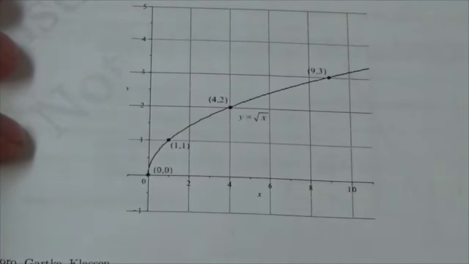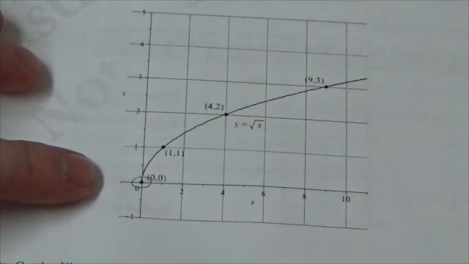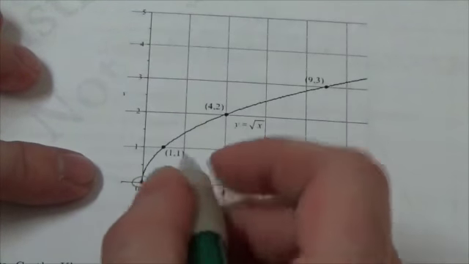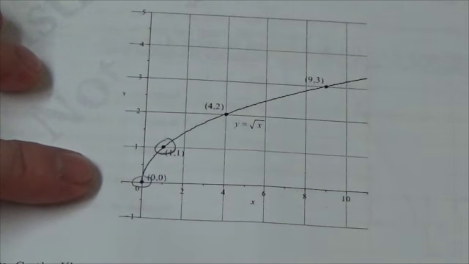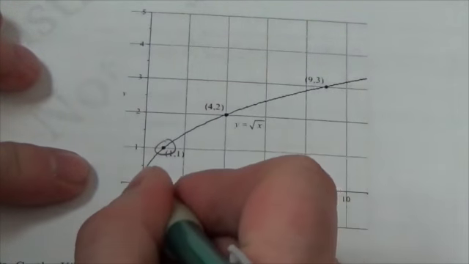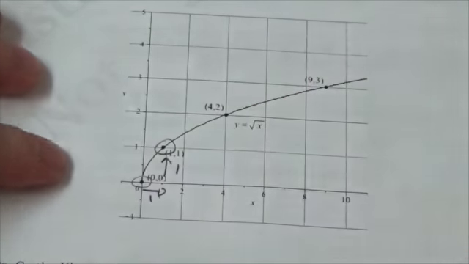To do this, we have to flip to the previous page and have a look at it. In the graph that you're given right here, the important thing to note is that from the end point to the first significant point on the graph where we go through a lattice point on the grid, I have to go 1 unit over and 1 unit up.